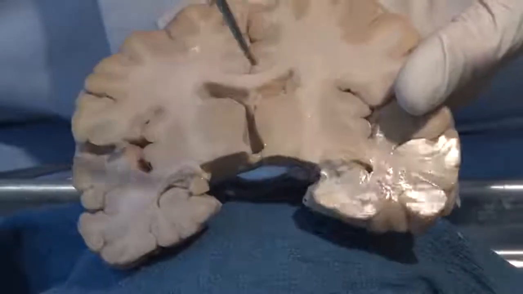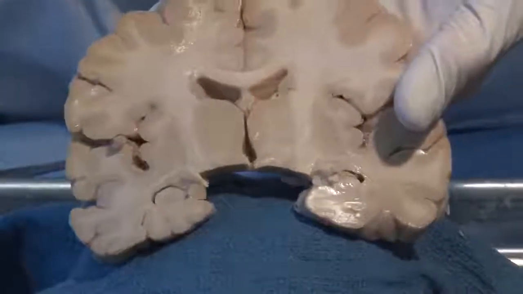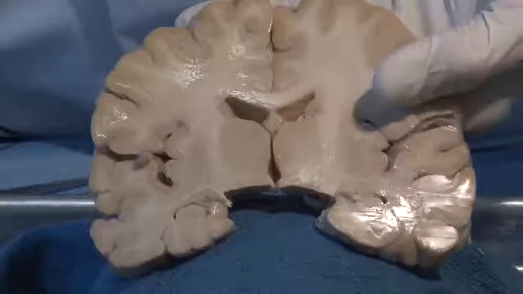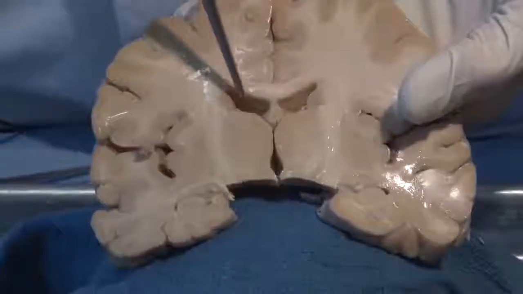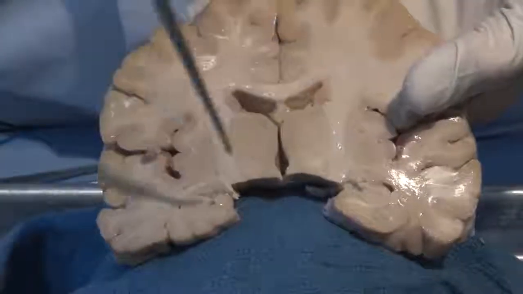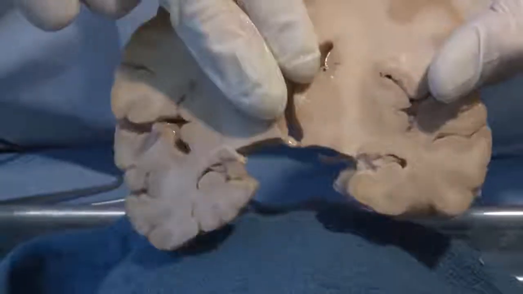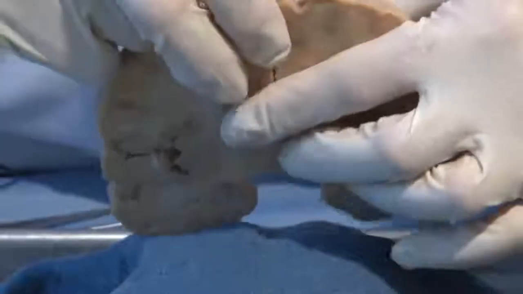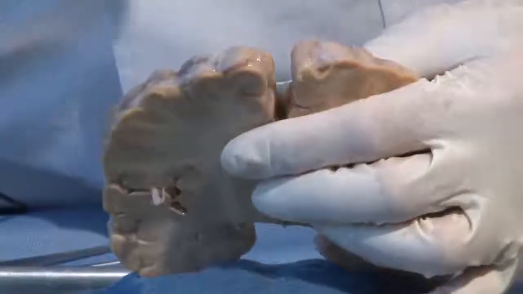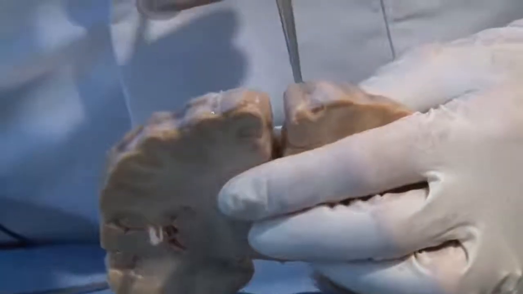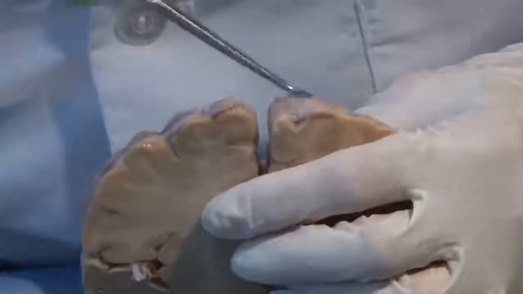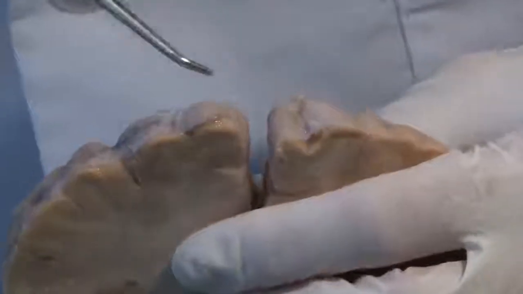One here, one here, one here, a little bitty one here, and here. These form part of the ventricle system, which we will explore further, but right now just know that they're filled with cerebrospinal fluid. And the leptomeninges, or the pia and the arachnoid, on the surface, if we can zoom in a little bit, we can see them delicately covering the surface of the brain.